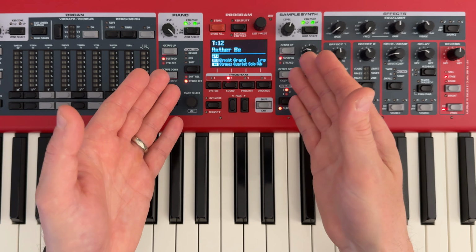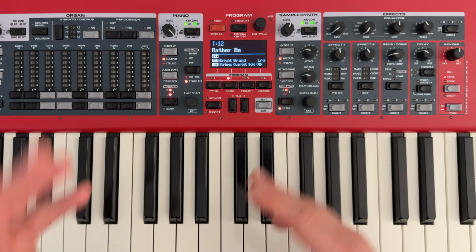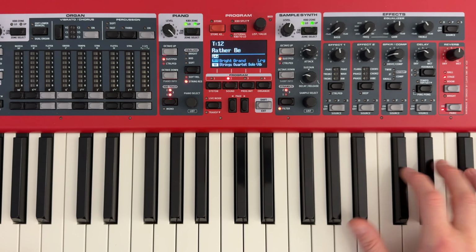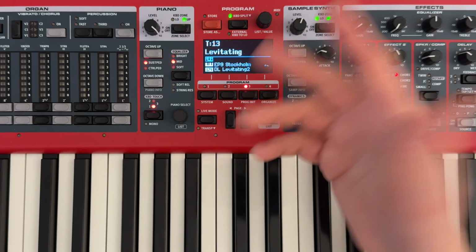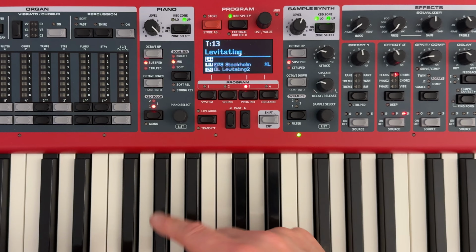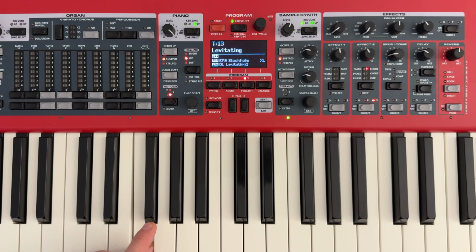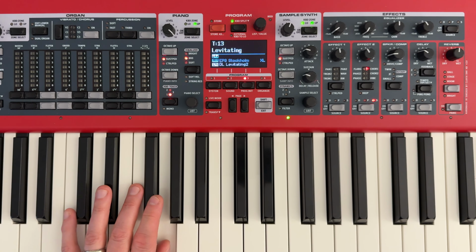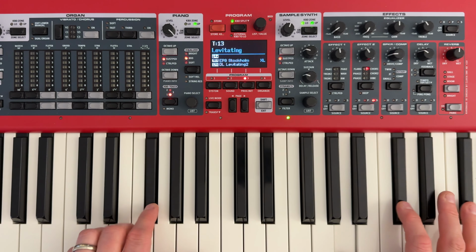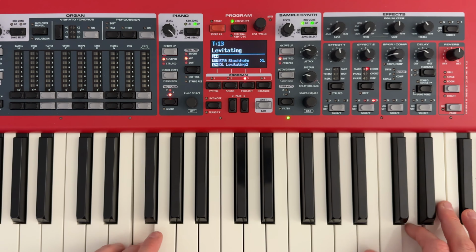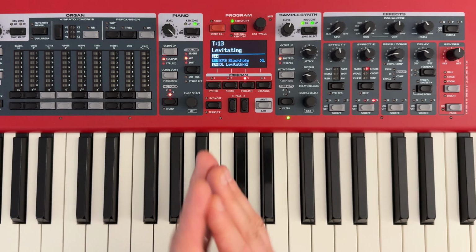I use patches for songs that use very specific sounds that may or may not be like standard keyboard sounds. There may be some element of them that's unique to that patch. For instance, the patches I have in this row, like this one right here, Rather Be. This one is sort of a piano with a string sound. It's kind of a specific sound. And then, oh, this is an even better example. So for instance, Levitating, I actually have a sample built in to this one. So that one would be tough to pull off in the live section.